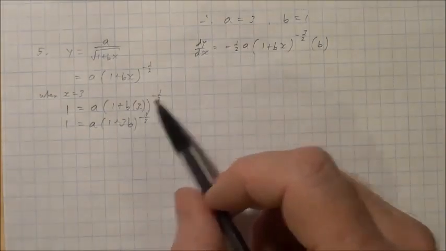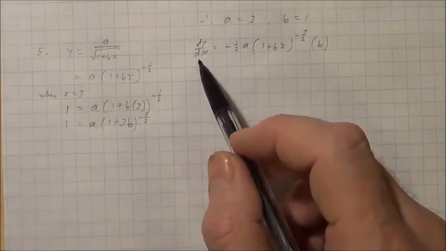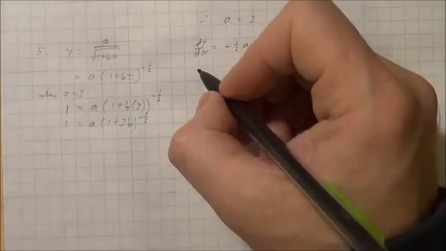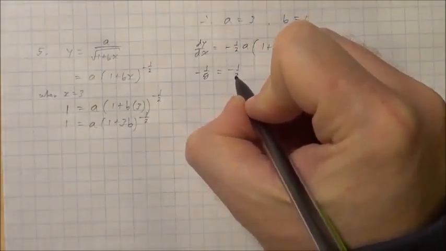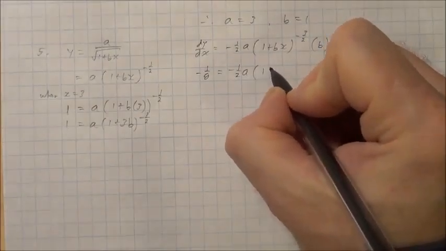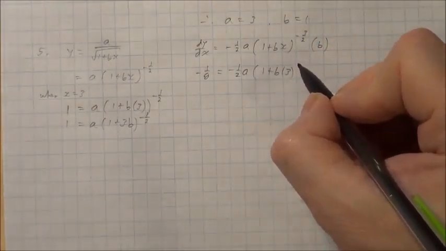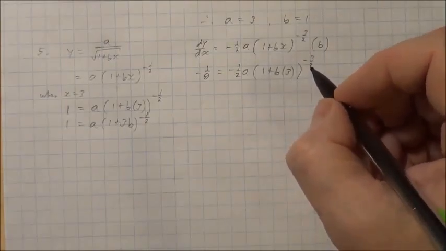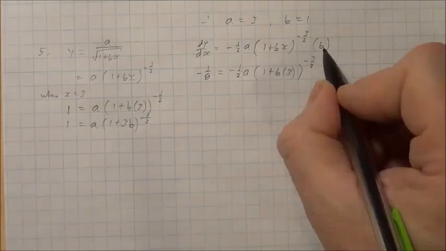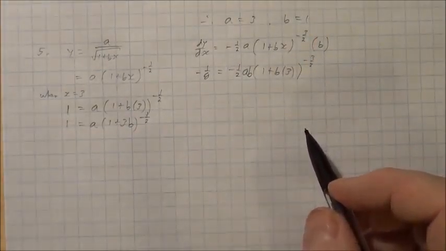And when x equals 3, the derivative was equal to negative 1 over 8, sorry, as I keep misreading things. So negative 1 over 8 equals negative 1/2 a 1 plus b times 3 to the negative 3/2, and actually maybe I'll stick that b in front here also, just to simplify a little bit.